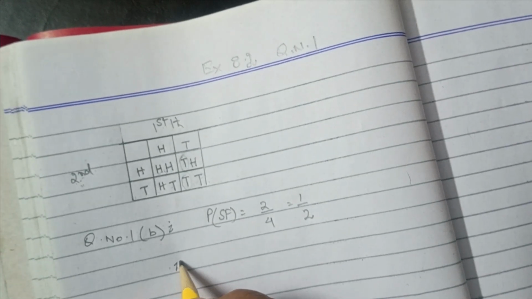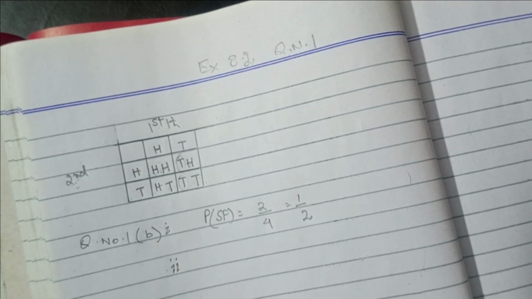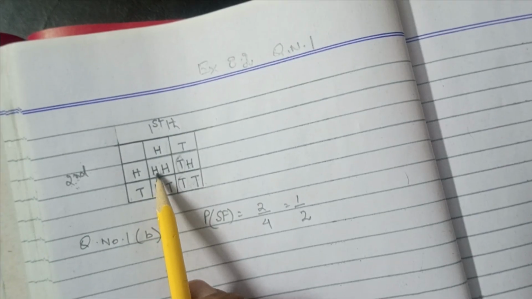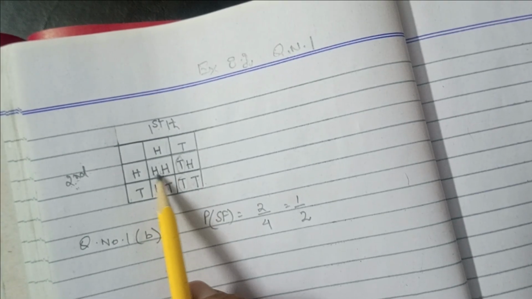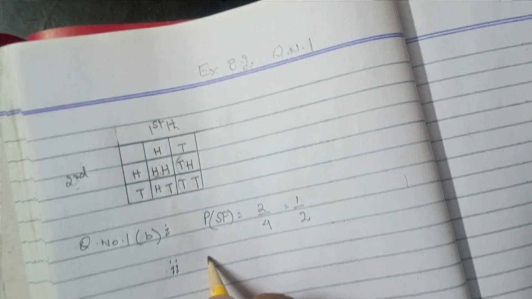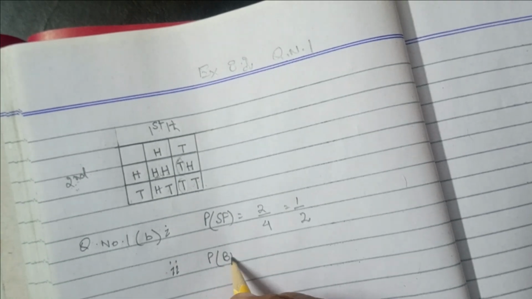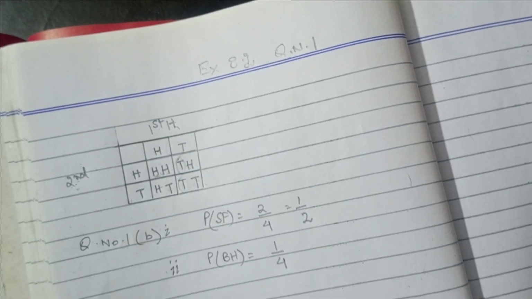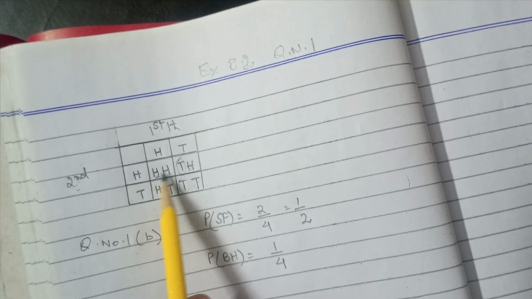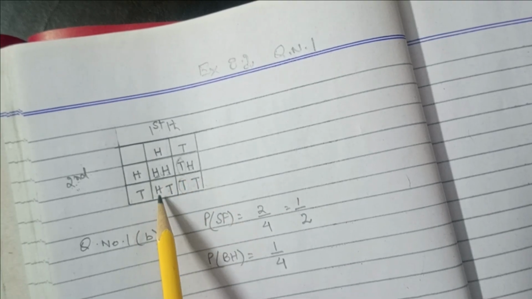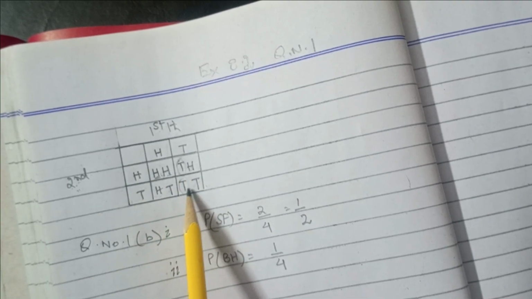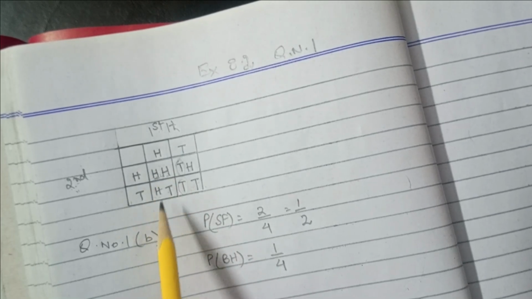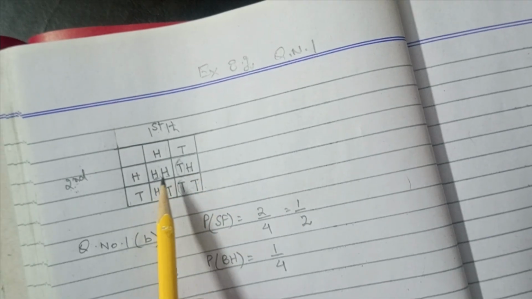Now the second question is that the coin both shows head. Now there is only one possibility that both the coins are showing a head. So it is both heads, and that is equal to 1 upon 4. Simple. There is only one possibility, that both heads have appeared. Here one head has appeared, here one head has appeared, and here no head has appeared. So 1 out of 4 are both heads.